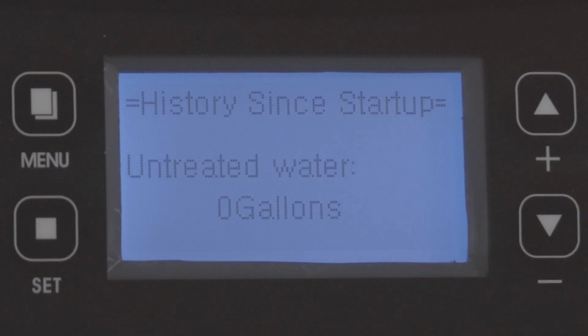Press the arrow down button and the screen will show the amount of untreated water that has passed through the system since startup. If an amount is shown on the screen, this indicates that the softener has performed an emergency regeneration where it allowed untreated water to pass through the system.